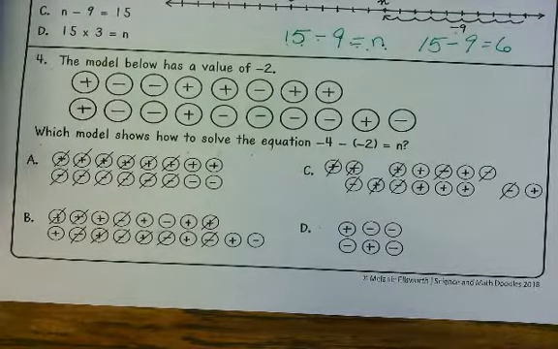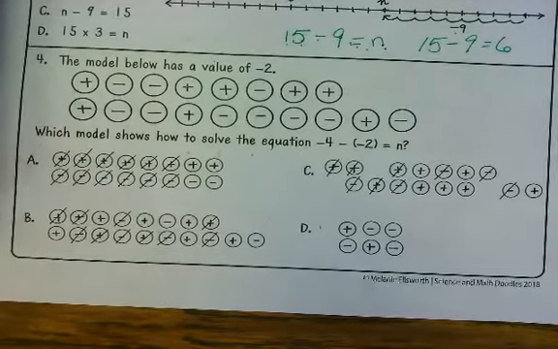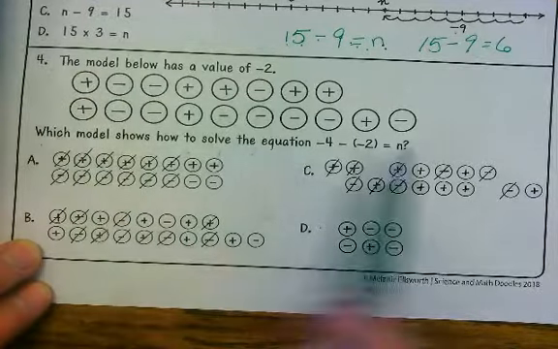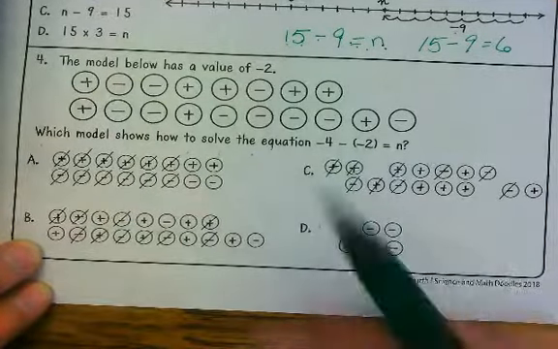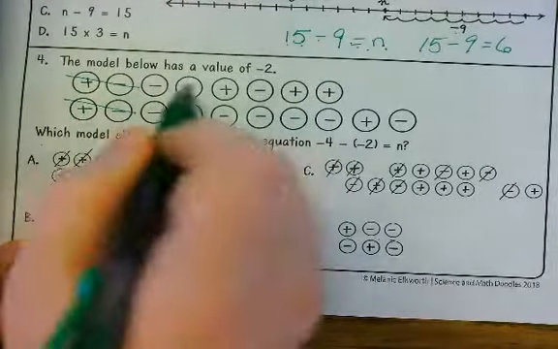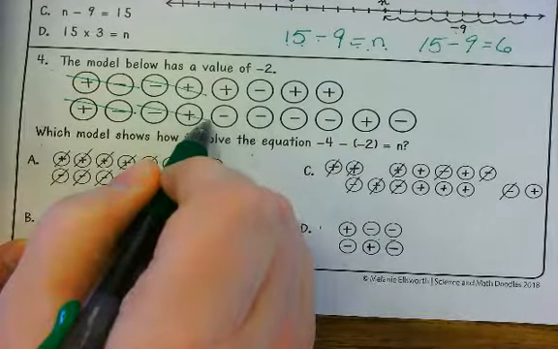Okay, lastly, we have one more problem, and this problem says we want to find the model below. The model below has a value of a negative 2. Which model shows how to solve the equation? All right, well, if we look at it, we can kind of figure out how to solve this. So what we want to do is we want to see, well, how many of how many do we have? So we can count them up, and we can see, well, we have a 0 pair here and a 0 pair here, and a 0 pair here and a 0 pair here.